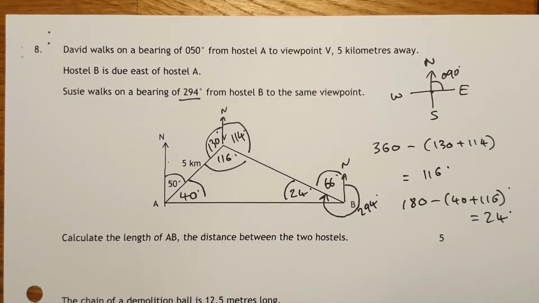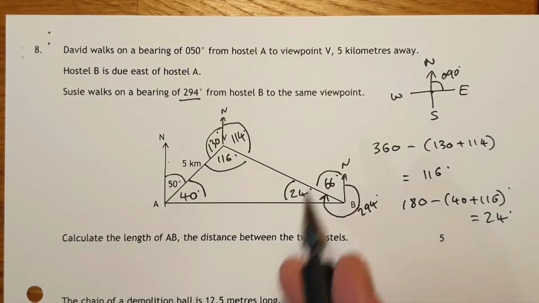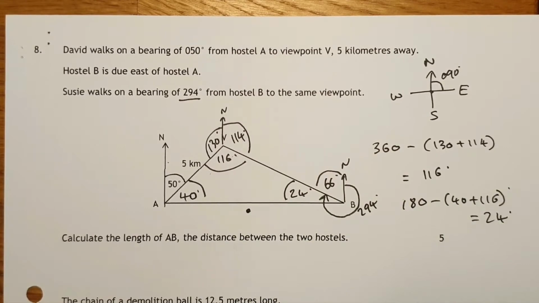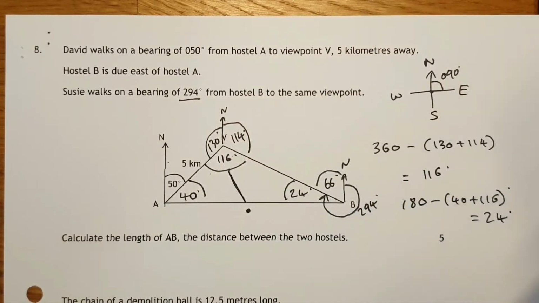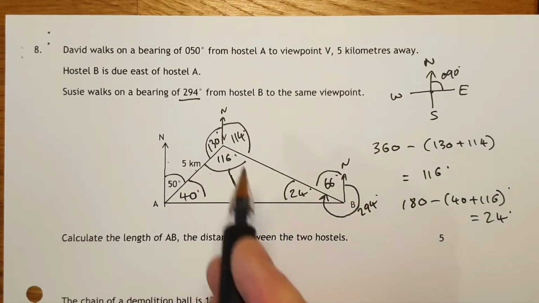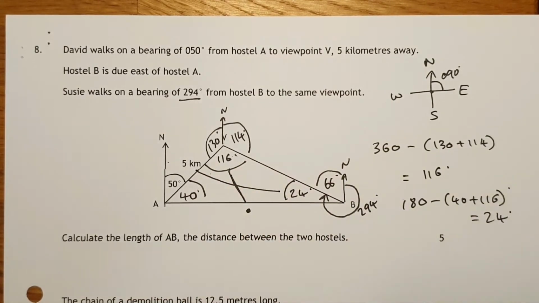So I can now start to think about which formula I'm going to use to allow me to find this missing measurement here. Well, I've got pairs. I've got 116 and then the missing angle there. I've got 5 and I've got 24. So there's another pair there as well. So I can use pairs. I can use the sine rule.